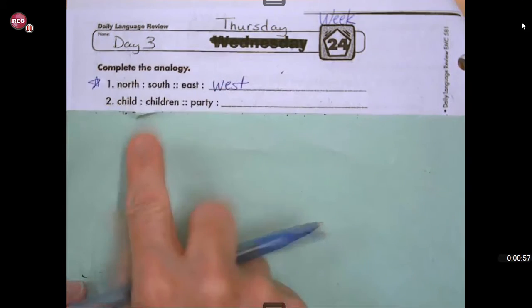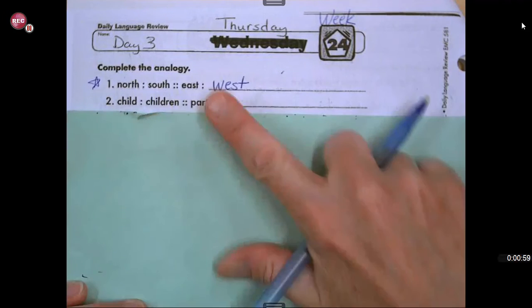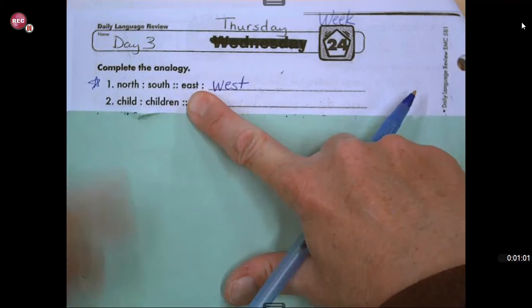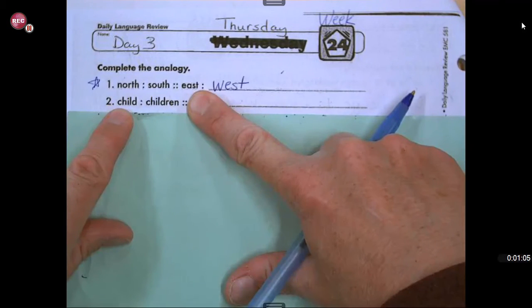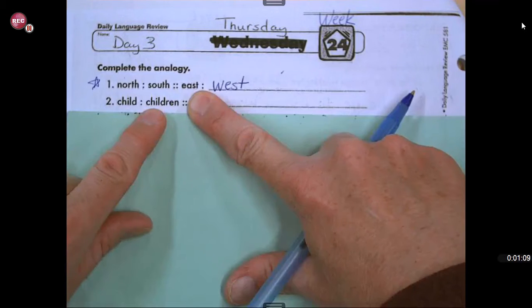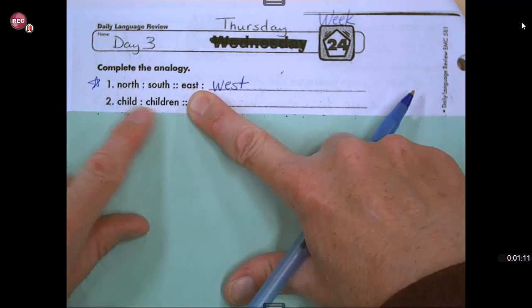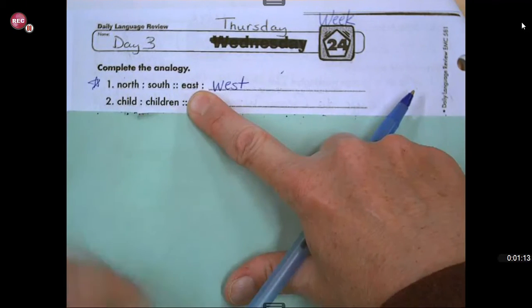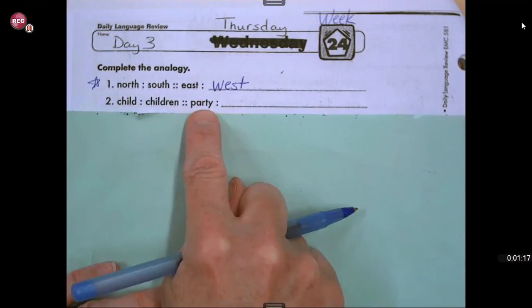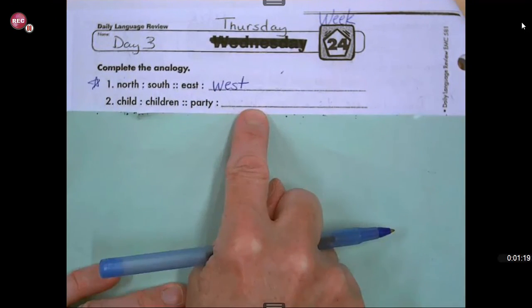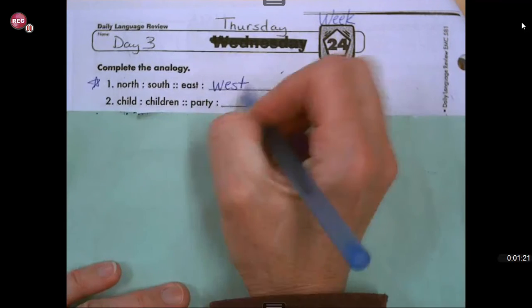Number 2, child, children. So again, I'm going to cover up this word and I'm going to look at how child and children are related. Well, I know child is singular, meaning one child, and children is more than one. So singular and plural. So let's look here. Party is singular. What would be the plural of party? And that's right, it's parties.